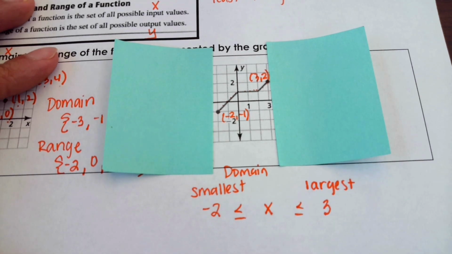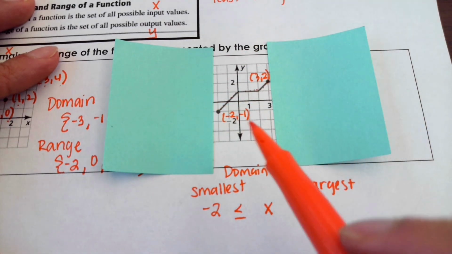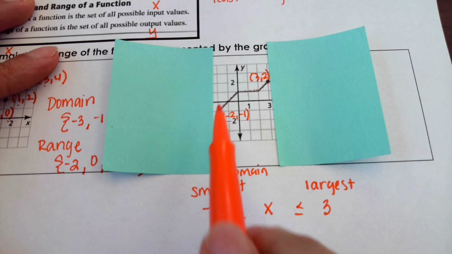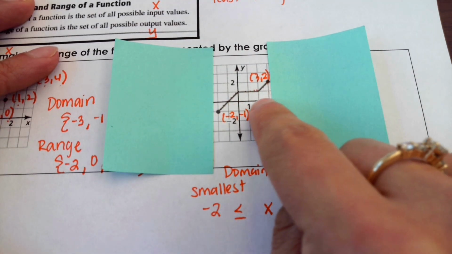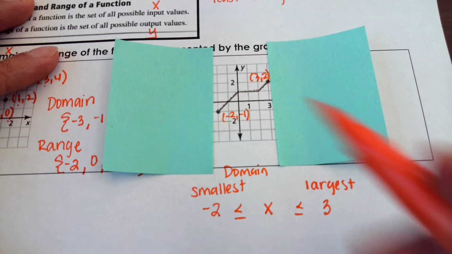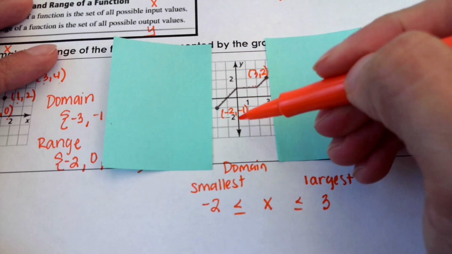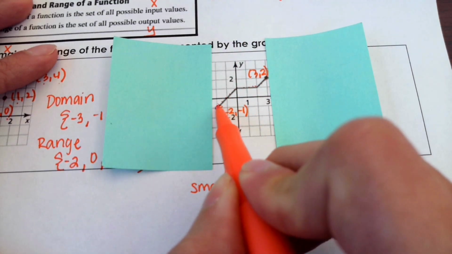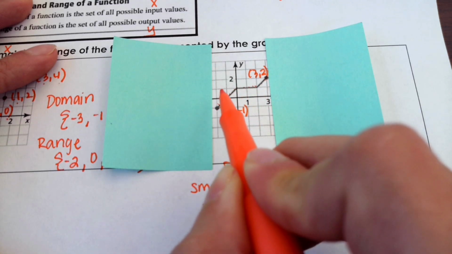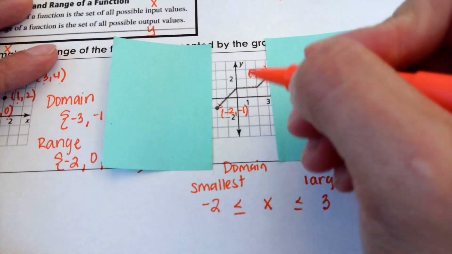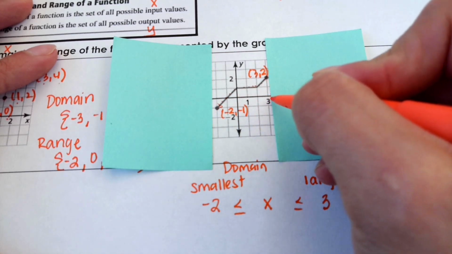The other thing that I want you to think about is, since we're looking at the domain values, imagine that all of these ordered pairs get drawn to the x-axis. So maybe the x-axis is a magnet. So this is our x-axis right here, and our y-axis is here. So imagine that all of these ordered pairs are magnetized and they're drawn to the x-axis. Well, what would that look like if that happened? If all of the points just were drawn to the x-axis?